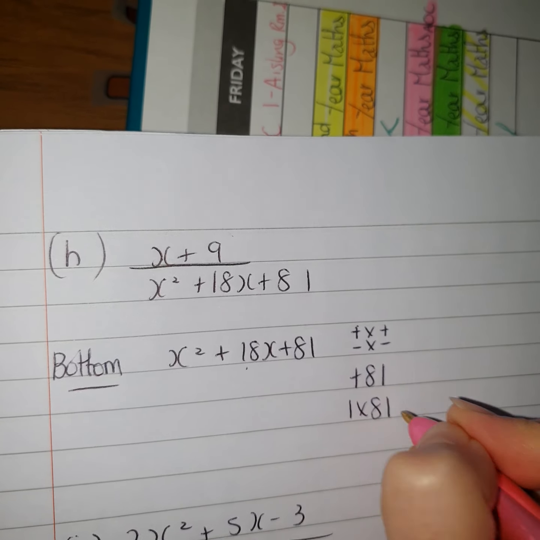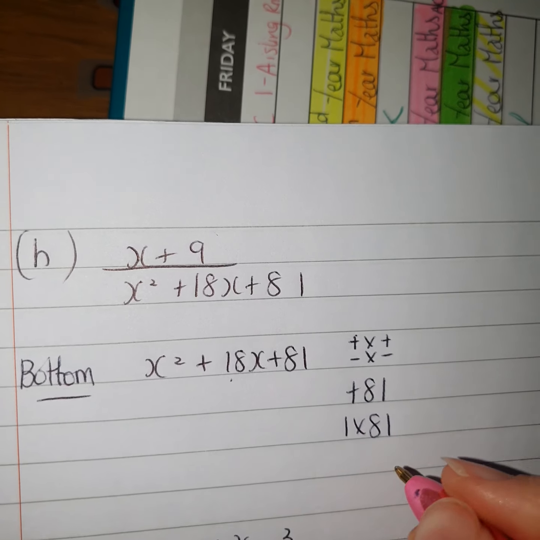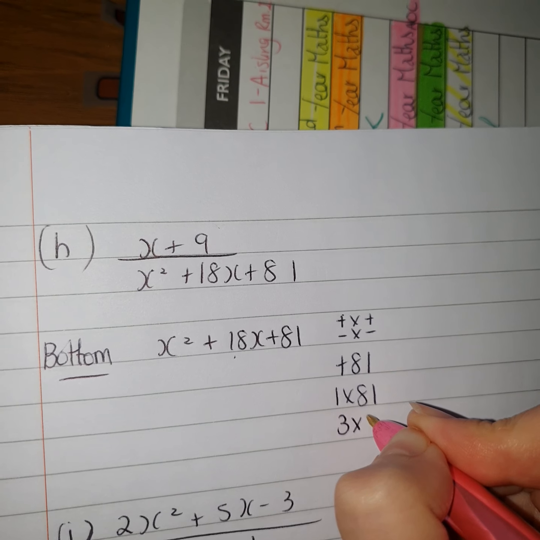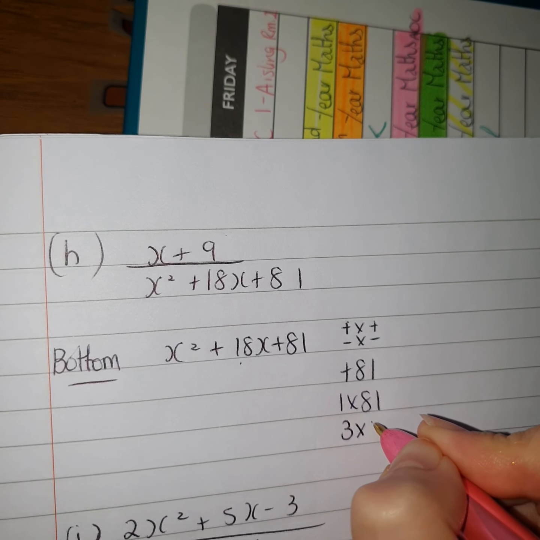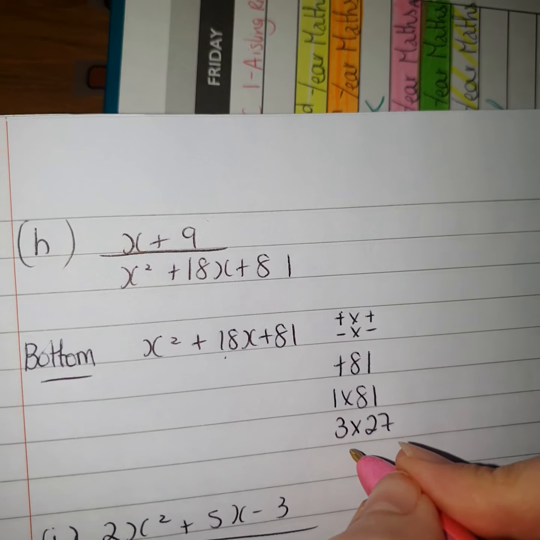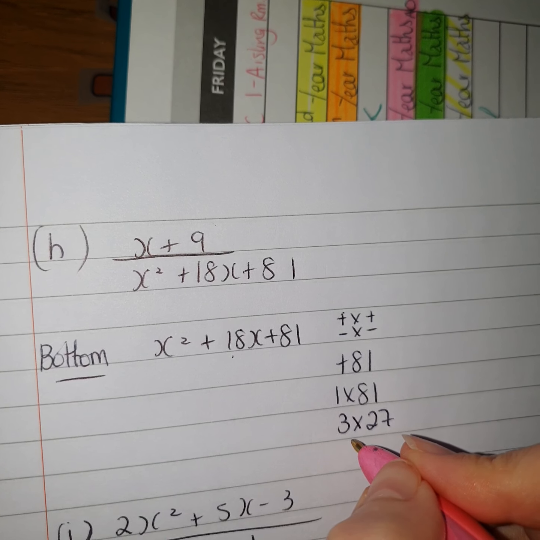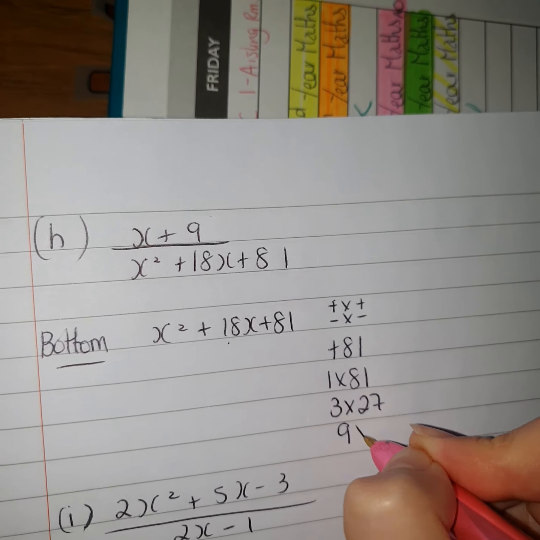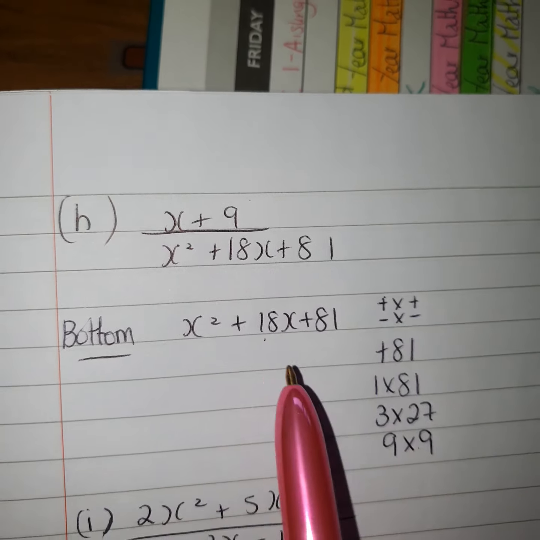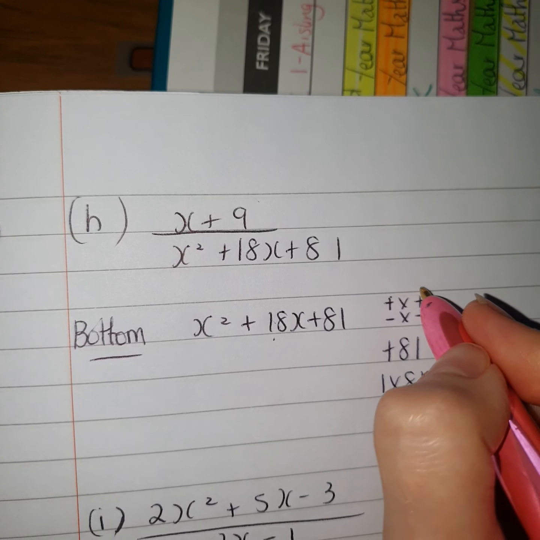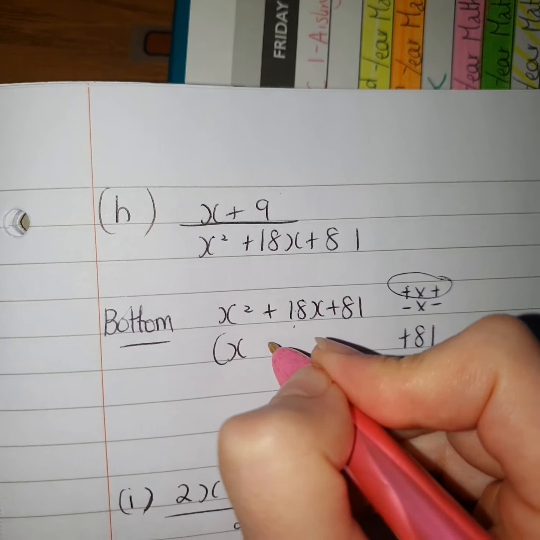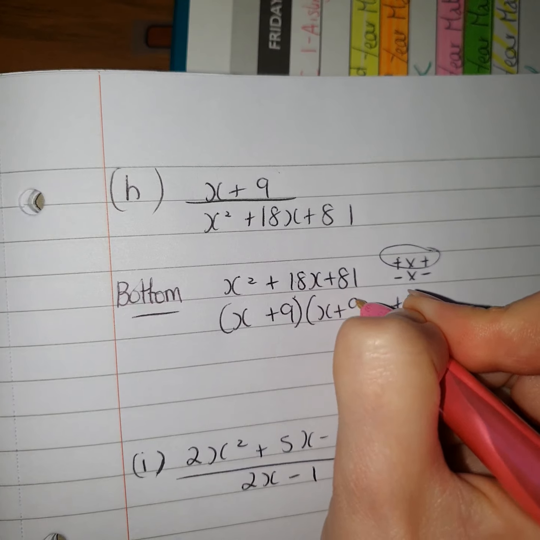1 times 81. 81 plus 1 does not give me 18. 2 doesn't go in. 3 goes in. So 3 times, I think it is 27, isn't it? 2 3s are 6. Yeah, 27. 27 plus 3, does that give me 18? No, it doesn't. 4, 5, 6, 7, doesn't go in. 8, 9. 9 times 9 will give me 81. And 9 plus 9 will give me 18. Now, what sign is in front of the 18? It's a plus, so I'm taking the 2 pluses here. So that's a plus and that's a plus. So we will have x plus 9 as one of my factors and x plus 9 as the other factor.